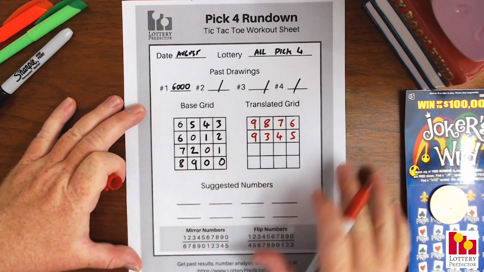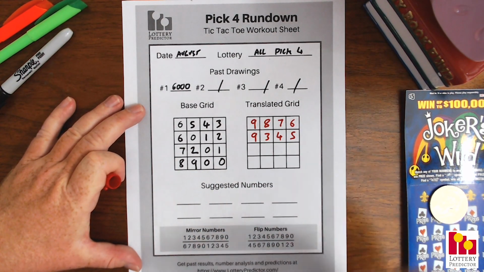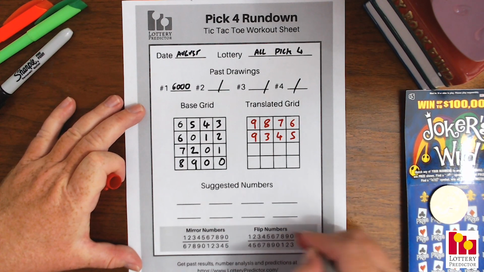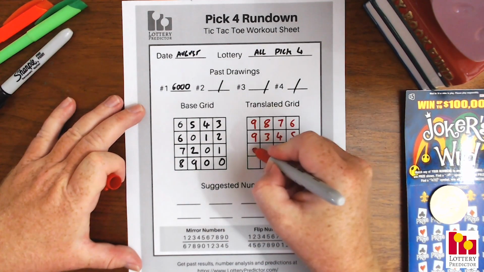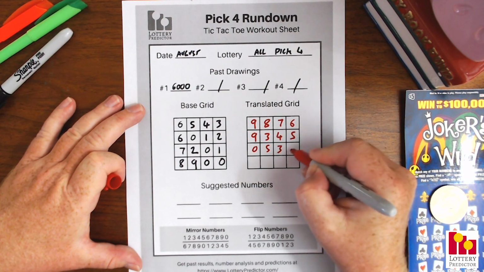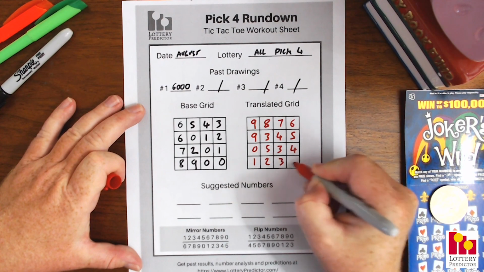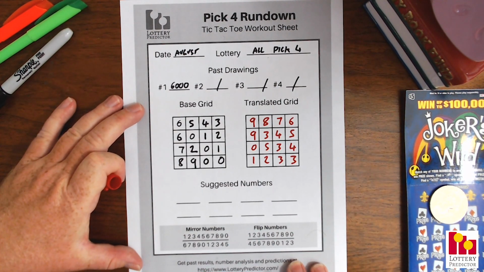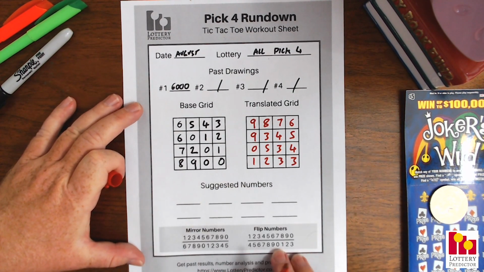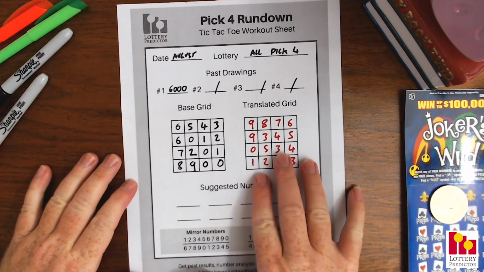After you've done rundowns using flip numbers a few times, you'll start to know these off the top of your head like I do, so you don't even have to worry about looking up on the grid here. So 7 becomes a 0, 2 is a 5, 0 is a 1, 0 is a 3, 1 is a 4, 8 becomes a 1, 9 is a 2, and 2 3s like that. So it becomes very easy to start filling these in very quickly. And there we have it. There we have our base grid and our translated grid.